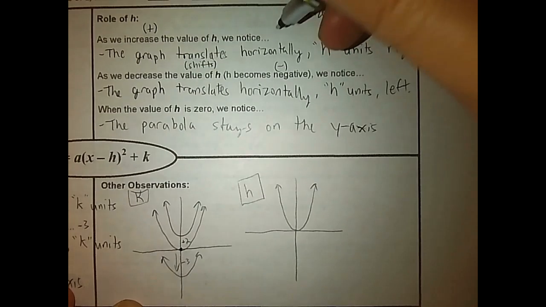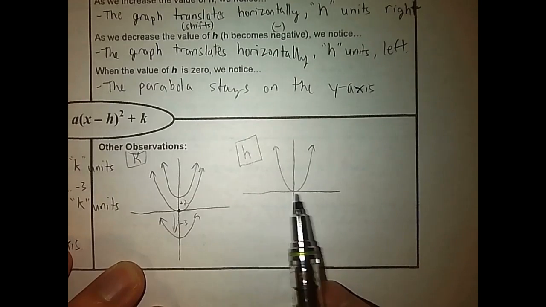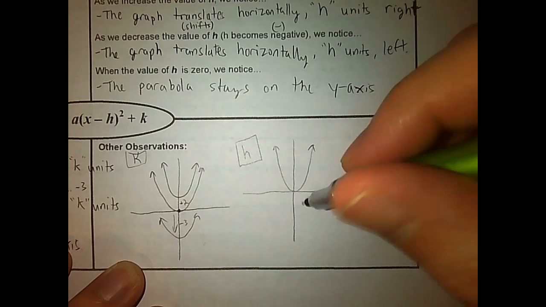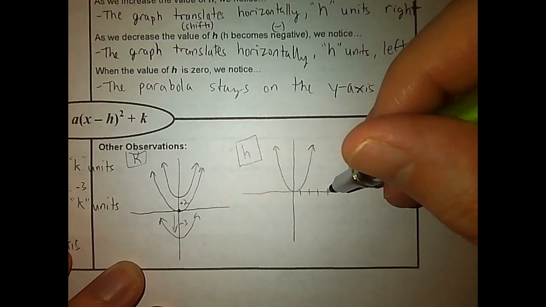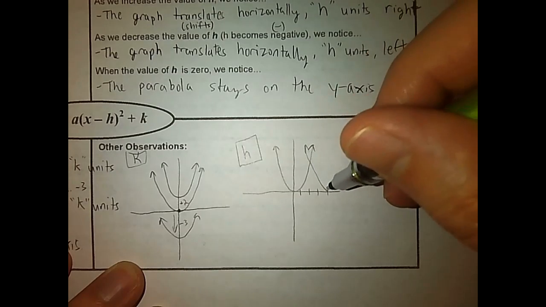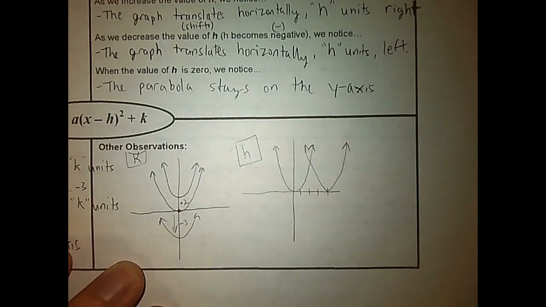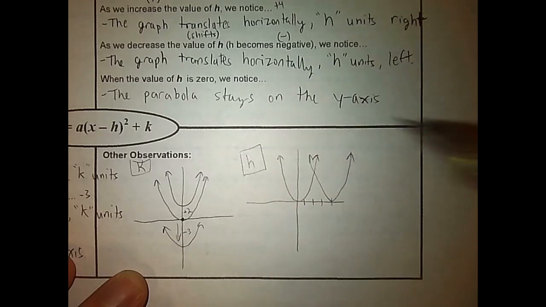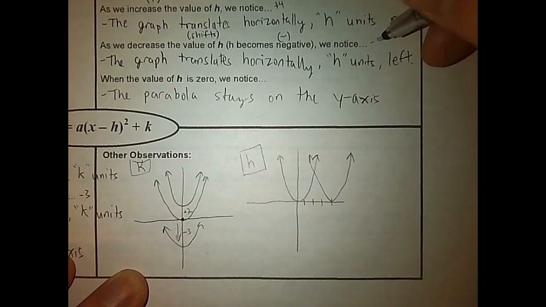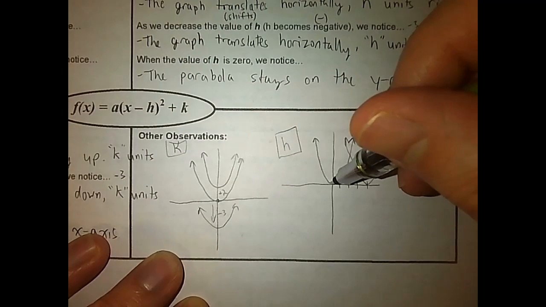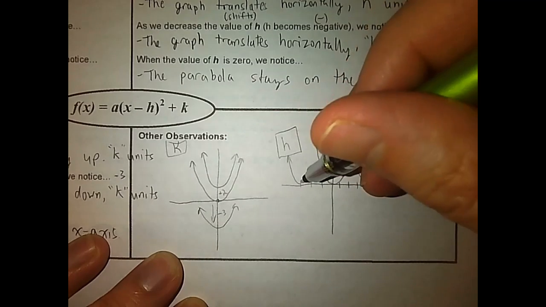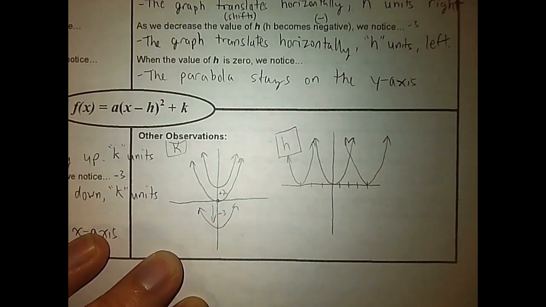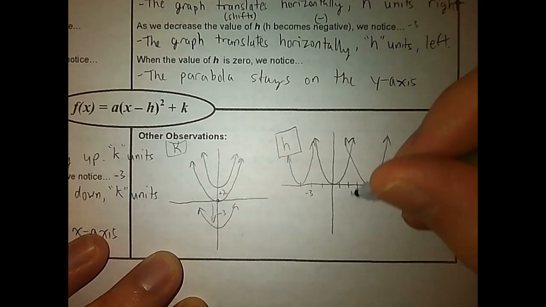So if we said it was like plus 4, we're going to move to the right 4 units. So all of our points, including the vertex, would move over 1, 2, 3, 4, and we'd have the parabola shift this way. And if we had a negative number, let's say like minus 3, well then our graph would shift 1, 2, 3, to the left. So we can say here this is like minus 3, this is plus 4.